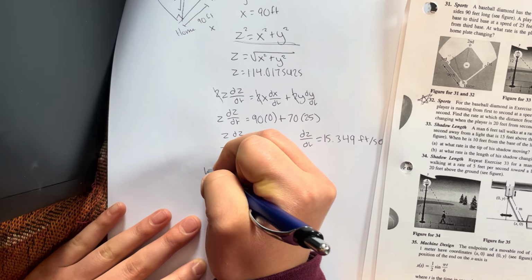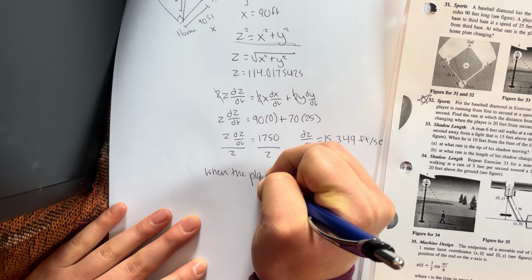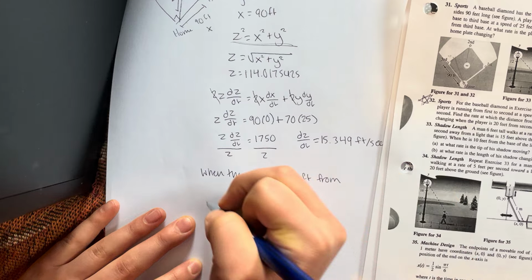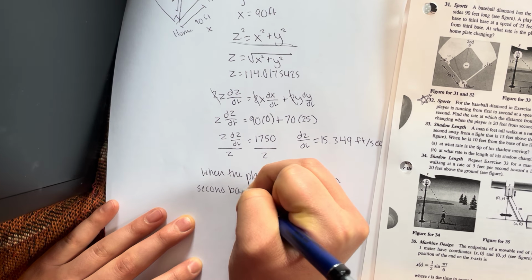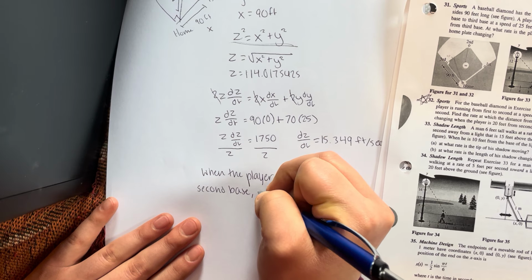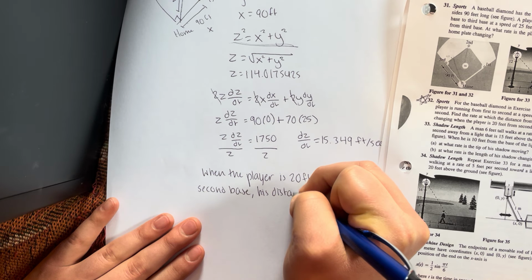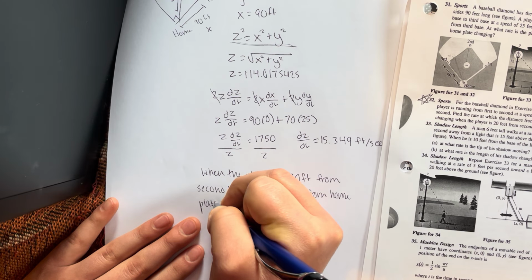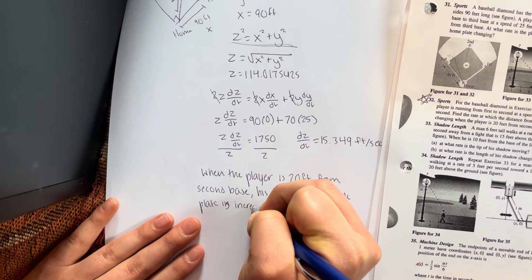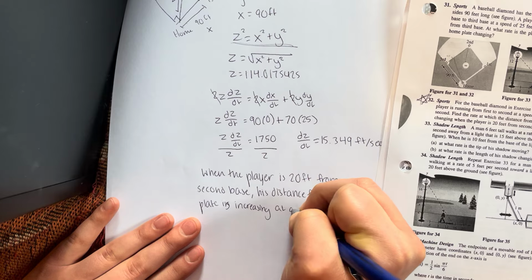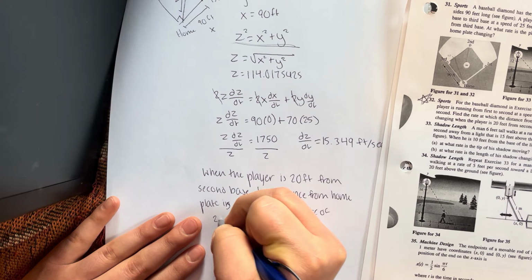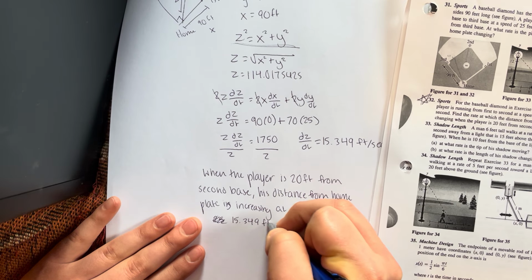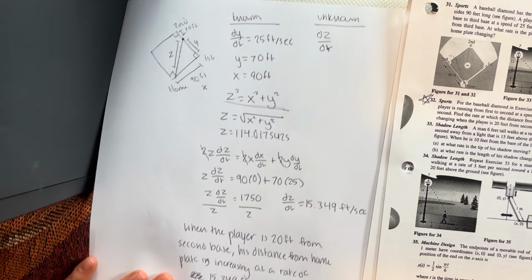So we can say, when the player is 20 feet from second base, his distance from home plate is increasing at a rate of 15.349 feet per second. Okay, that is how you do that problem.